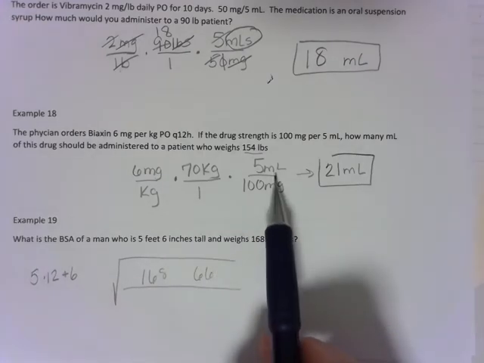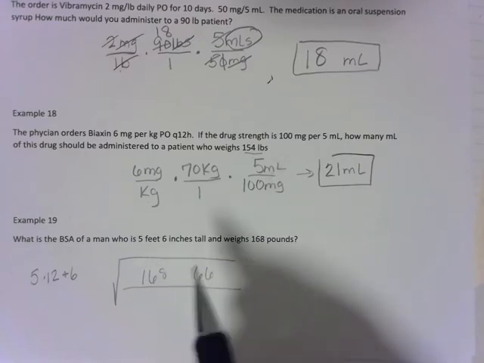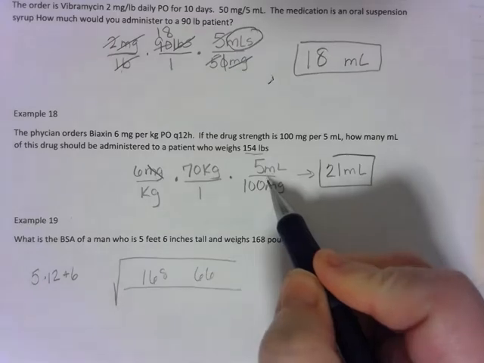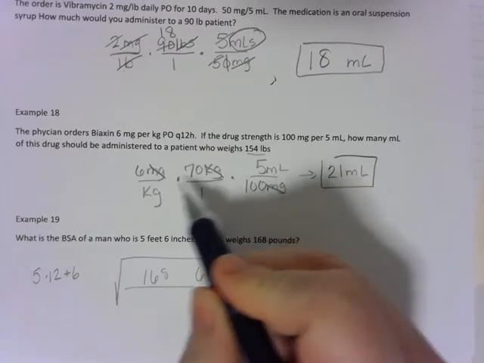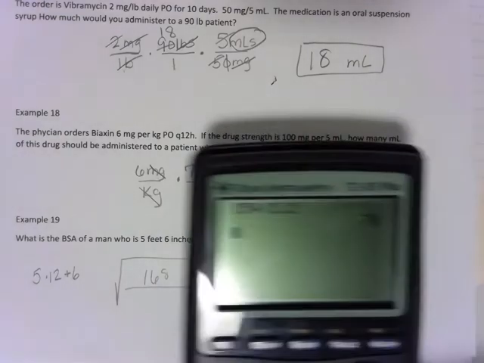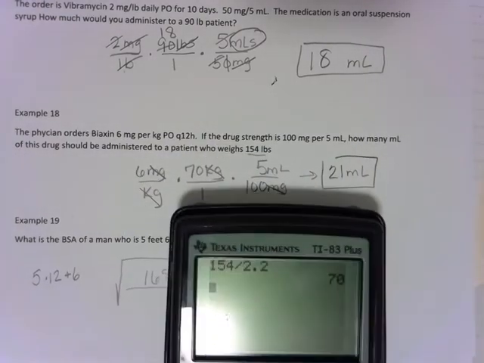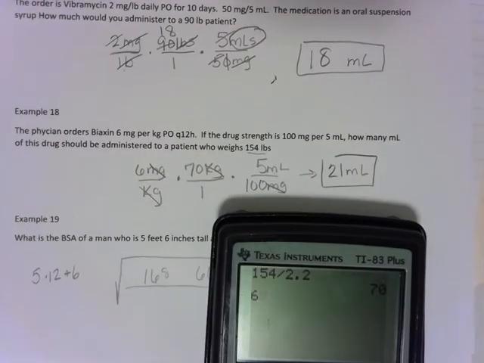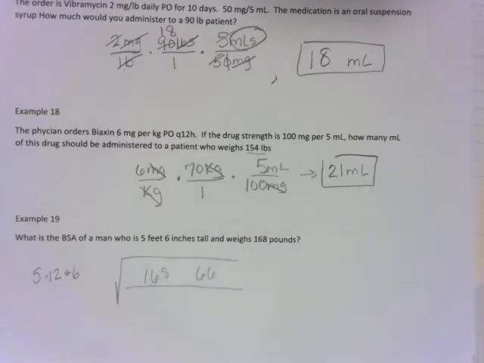The strength is 100 milligrams in every 5 mLs. So I take 6 times 70 times 5 divided by 100, and I get 21 mLs.